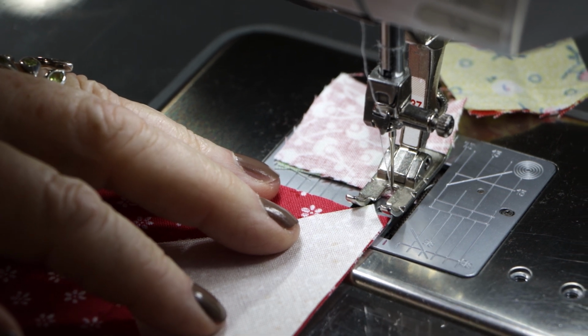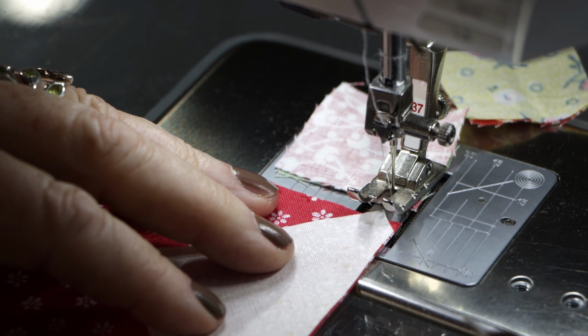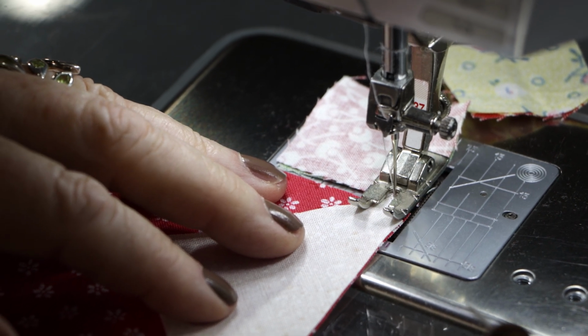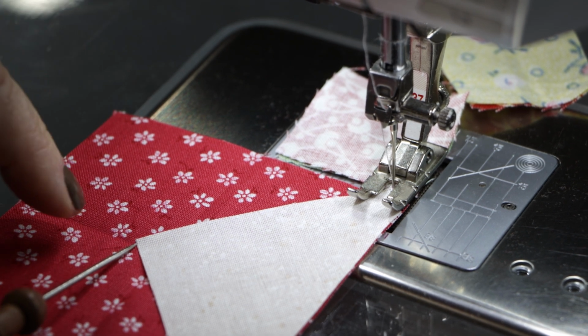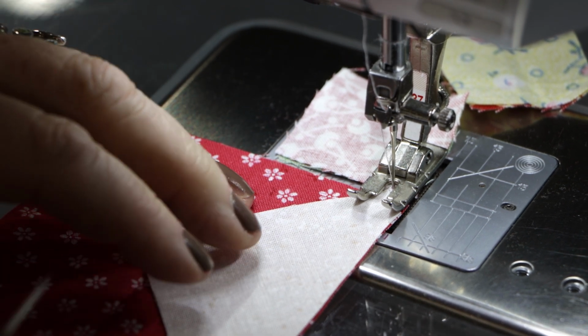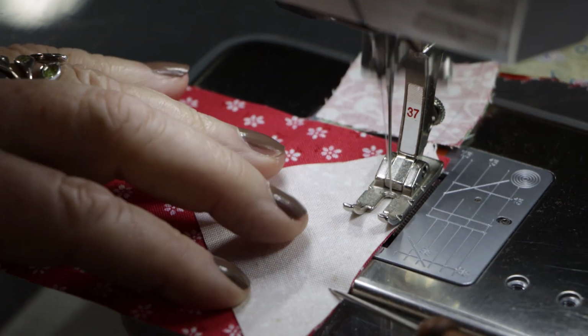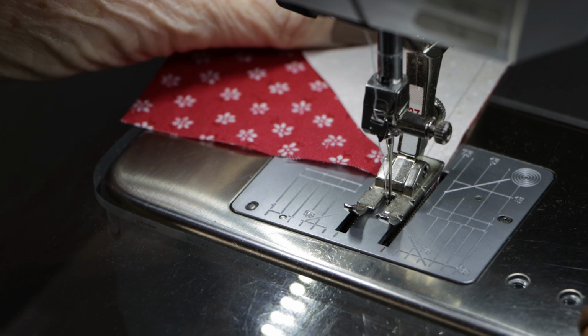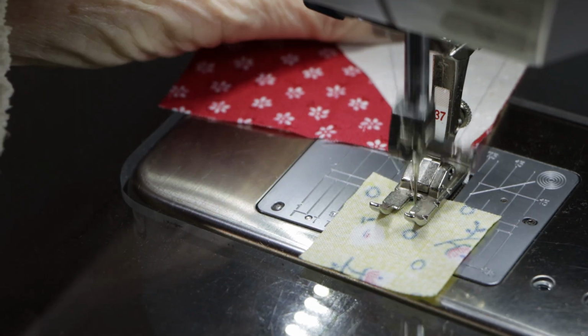Even though my machine doesn't like to do that, it can. So I'm going to now go to the needle, and at this point I double check that that tip is still in the center where I put it. Now I'm just going to sew this first unit. And I'm going to pick up another piece and put it in.